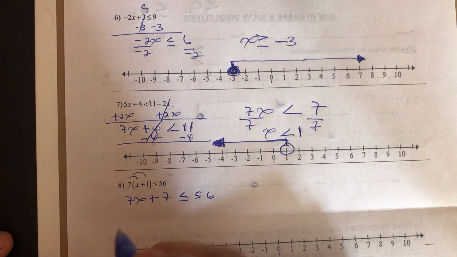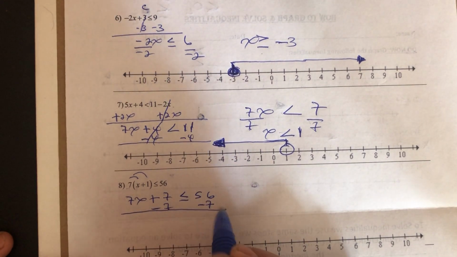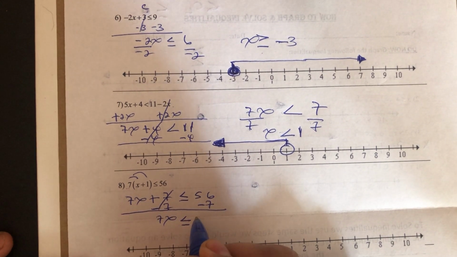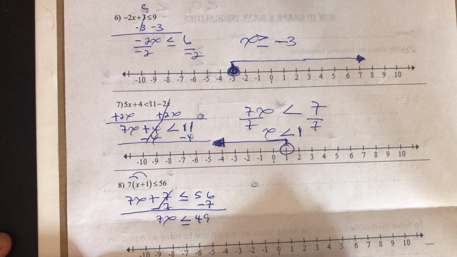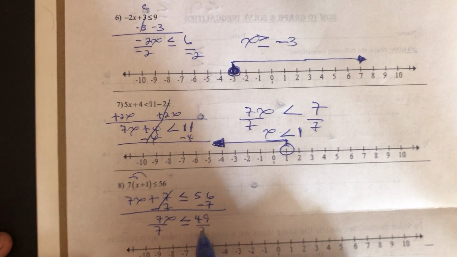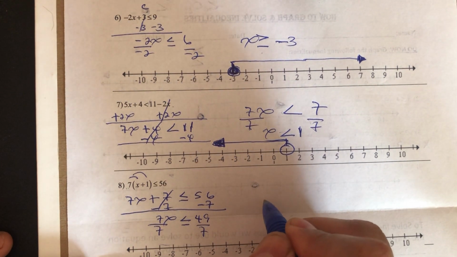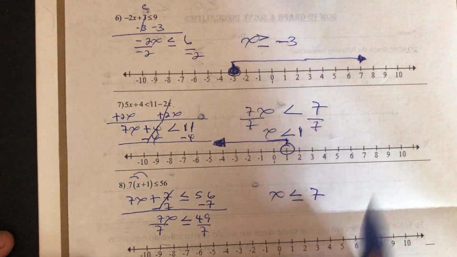So now we have a two-step inequality. Minus 7, cancel the 7, then I have 7x less or equal than 49, because 56 minus 7 is 49. Now, what is my last step? My last step is divide by 7. Because I'm dividing by a positive, not changing signs, so x will be less or equal than 7.